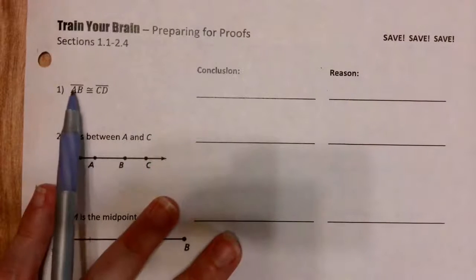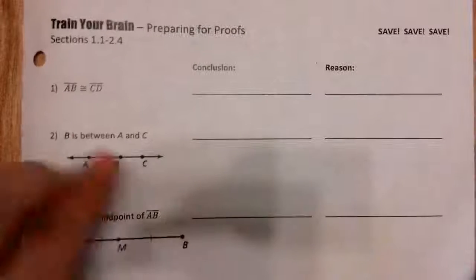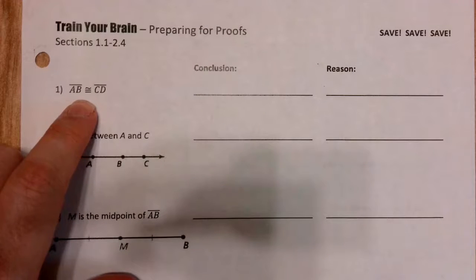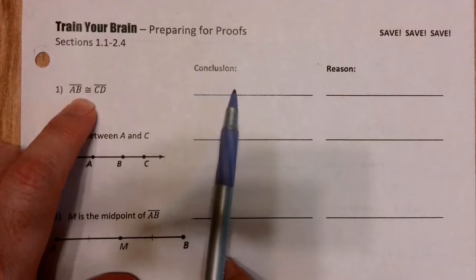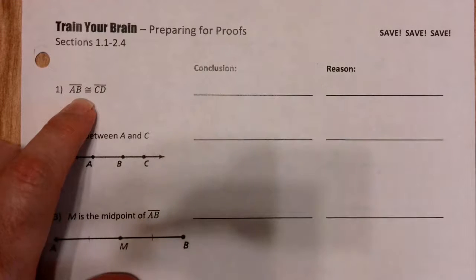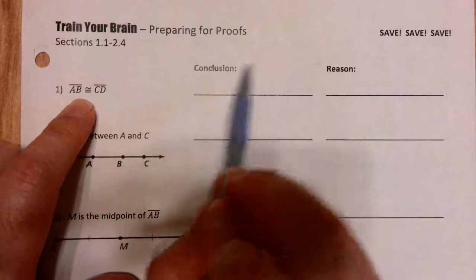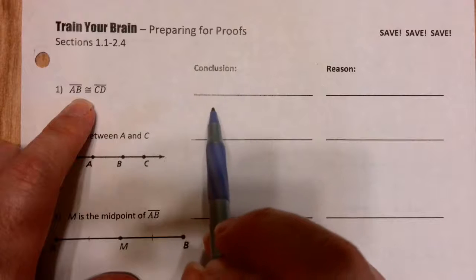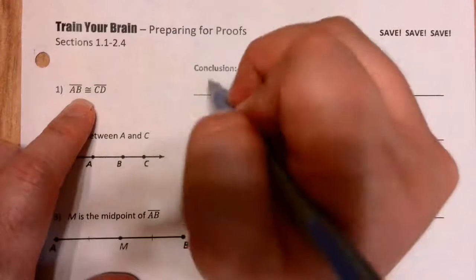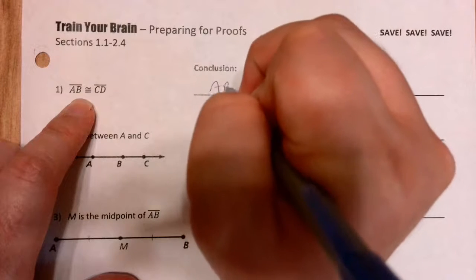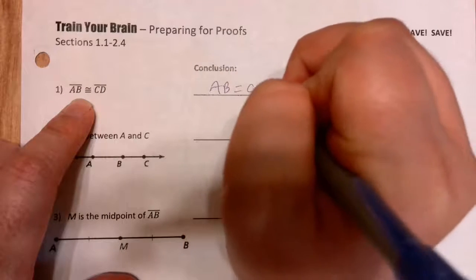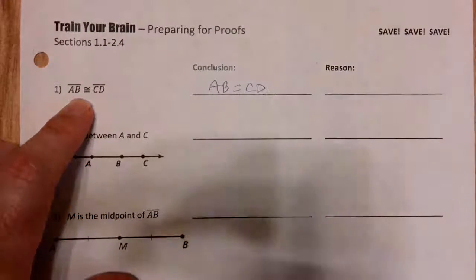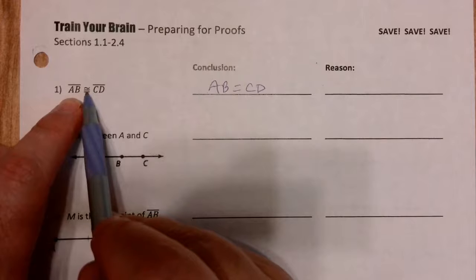So the first one, AB is congruent to CD. If you ever see anything like this, there's a really likely next step. Your conclusion, the left side of your column proof, would be that AB is equal to CD. What does it mean to be congruent?